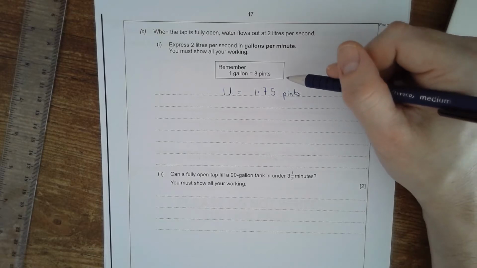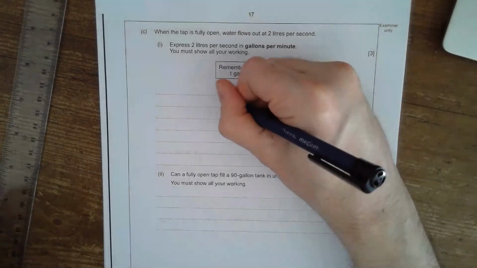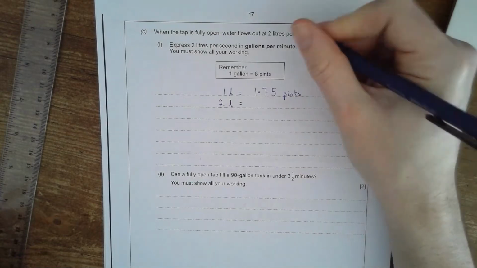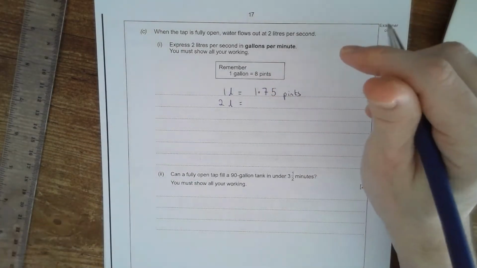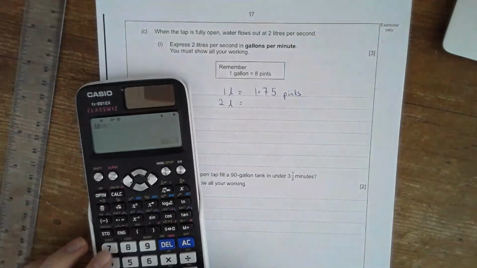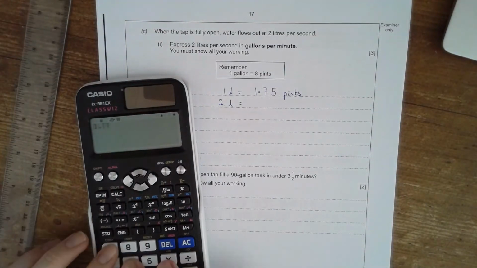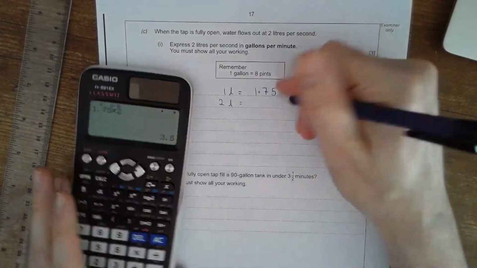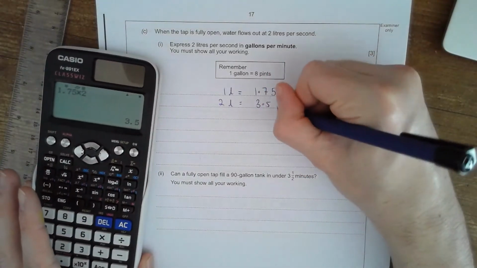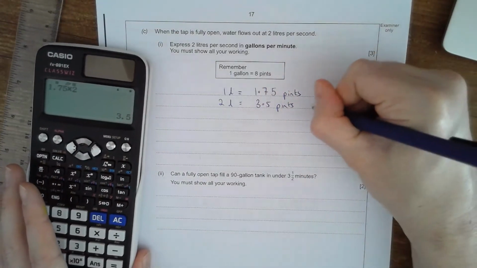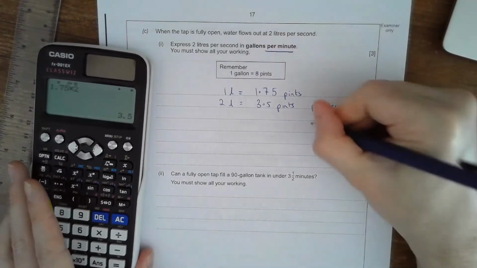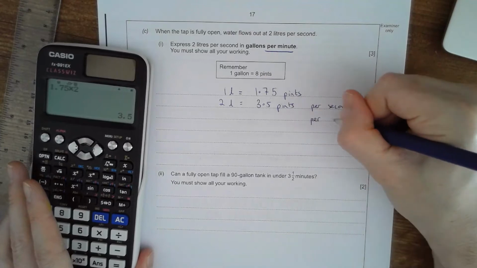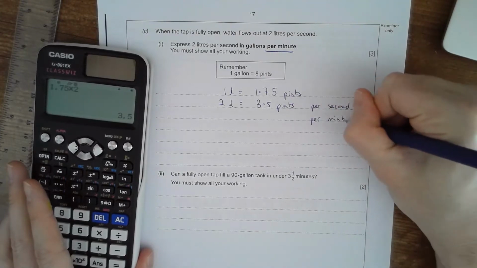Now, to go from here, I know that we're getting 2 litres per second. That's what they told me here, 2 litres per second. So double of 1.75 is 3.5. Let's just double check, we have a calculator after all. 1.75 doubled is indeed 3.5 pints. Now that is per second. I want to work this out per minute. So to work it out per minute, I need to times by 60.